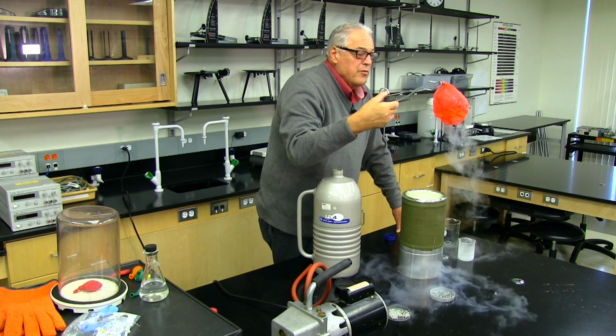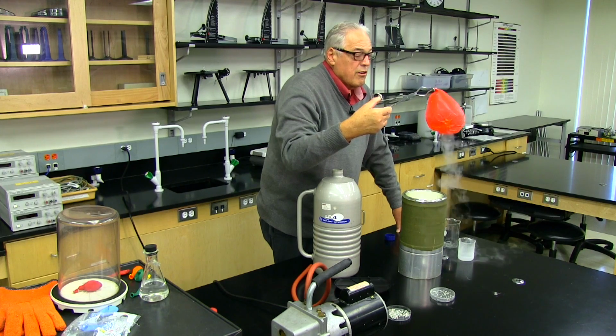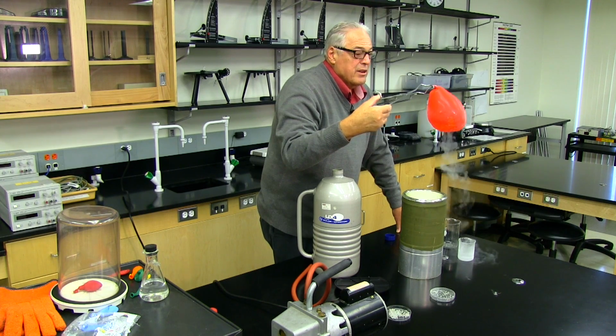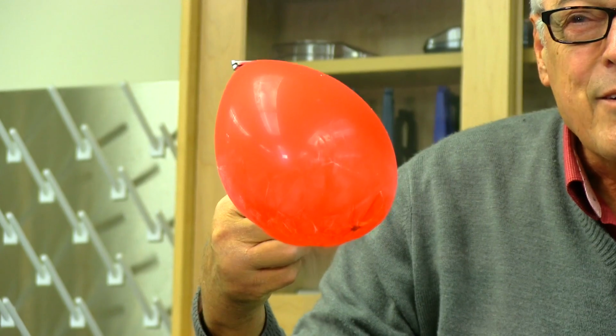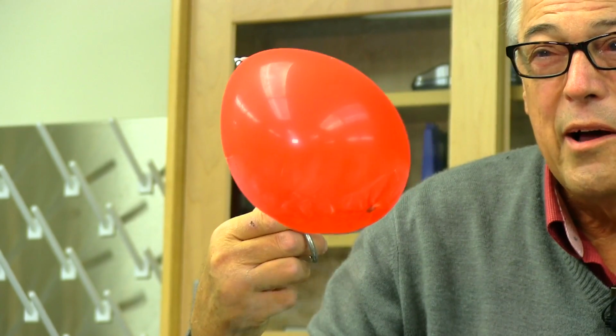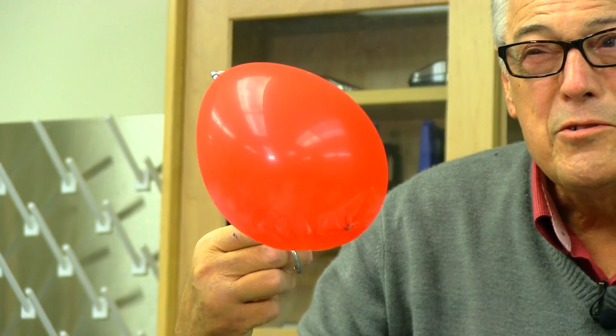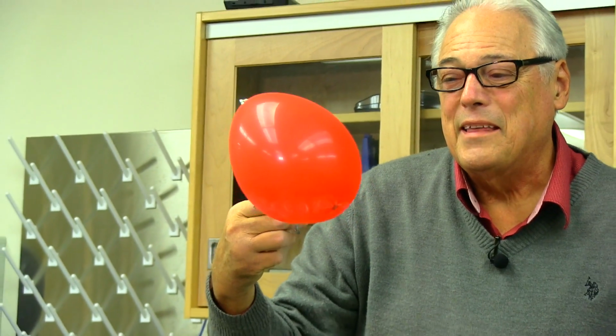The gases move faster and faster. They hit the inside of the balloon harder and harder, and it gets bigger and bigger. That crackling sound is something that we're going to look at in a little while, because balloons usually don't crackle, do they? But we're going to take a look at that as well.